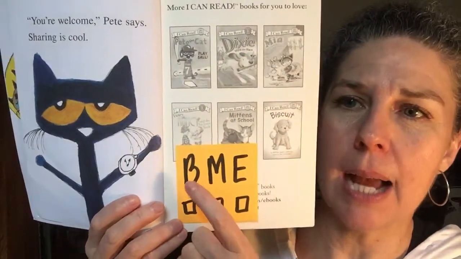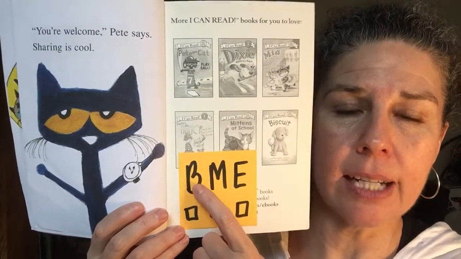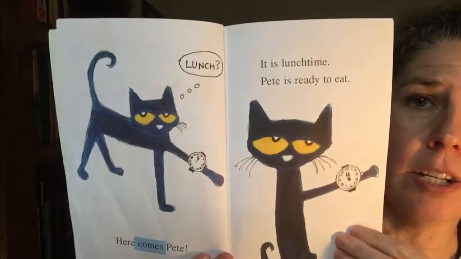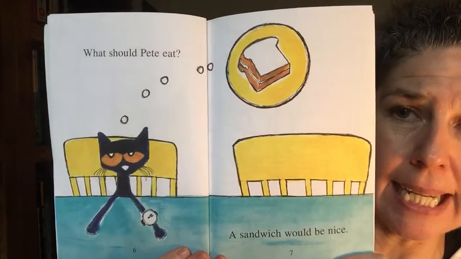All right, so today we're going to retell the story. We know that when we retell the story, we say what happened in the beginning, in the middle, and in the end. So first, let's look at the beginning. The beginning is like the first page or the first 2 pages. Do you remember what happened in the beginning? Tell me what happened in the beginning. Say, in the beginning. Yes. In the beginning, Pete decided to make a sandwich.